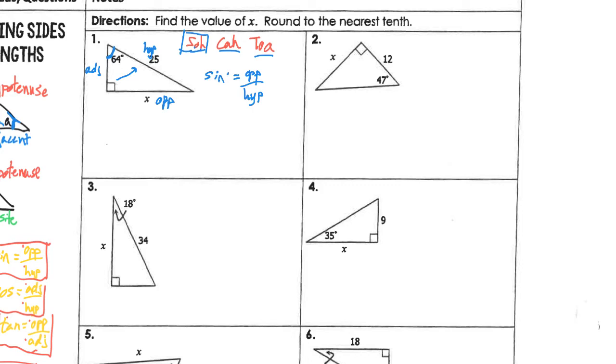And really, I should probably have a letter there, because that's where you're going to put the angle. Okay, so I'm going to plug the angle into the sine function. So sine of 64 equals opposite, which is x, over hypotenuse, which is 25. And once I've got that equation written, all I do from here is solve for x. So I want to solve this for x, so I'm going to cancel out that 25. So I'm going to multiply by 25 on both sides.